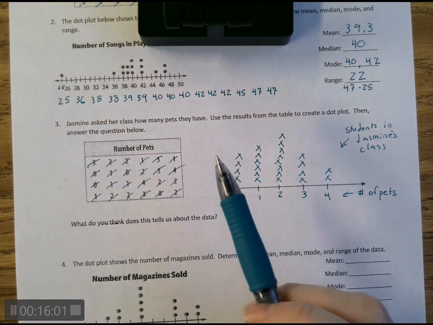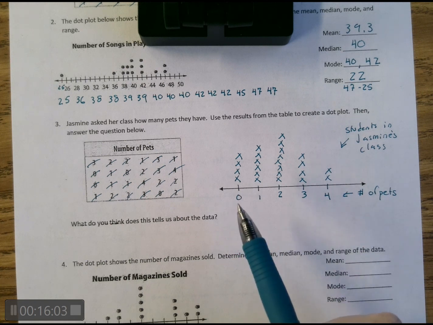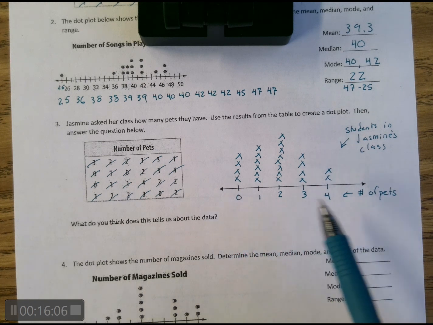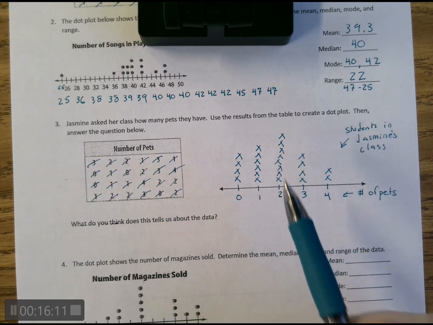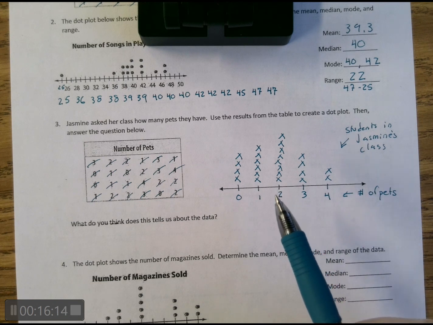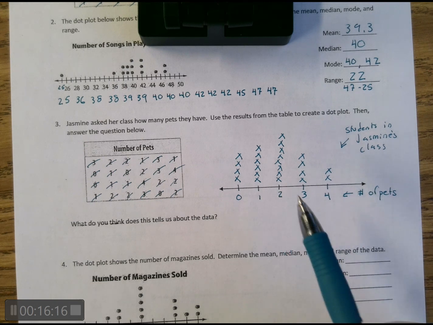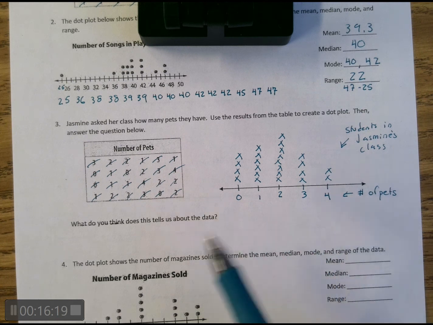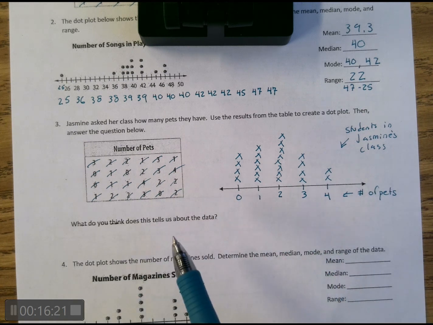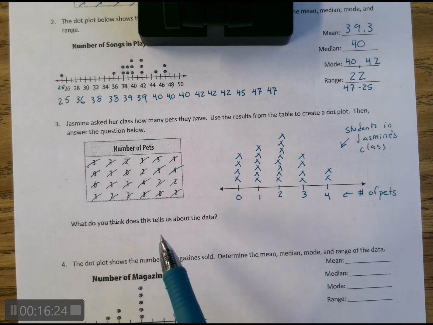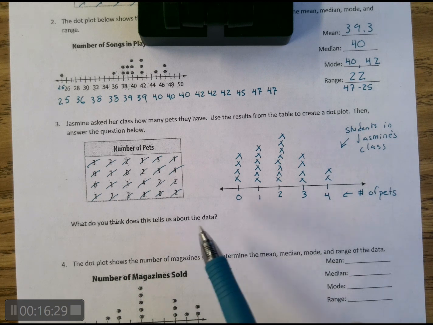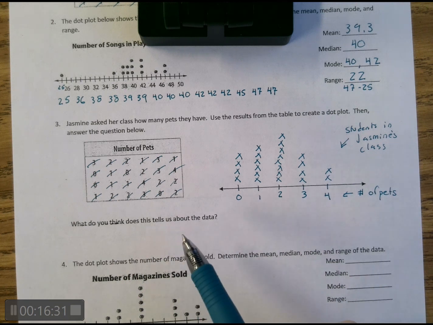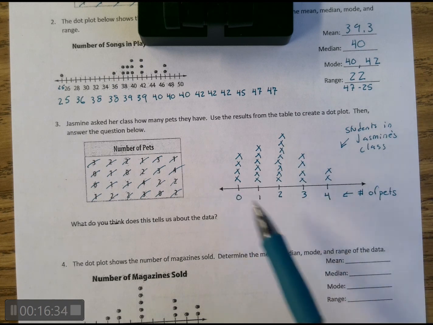You can talk about how 4 students don't have pets. You can talk about how the majority of the class do have pets. You can talk about how 8 of her classmates have 2 pets. You can theorize that the pets might be 2 dogs, 2 cats, a cat and a dog, whatever. This is honestly a great milestone question because it's so open-ended and it says, what do you think? So there's really no right or wrong answer. Well, of course there are wrong answers, but you can say pretty much anything you want so long as it makes sense in the context of your data.